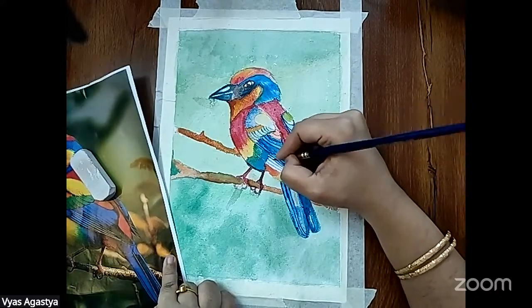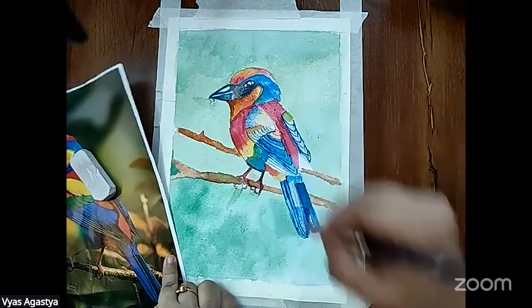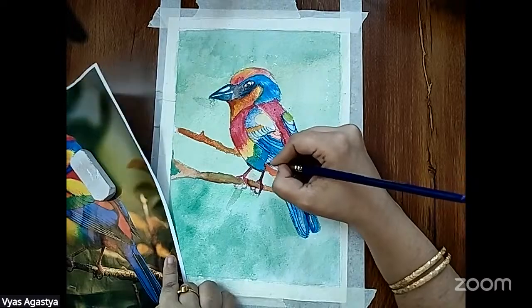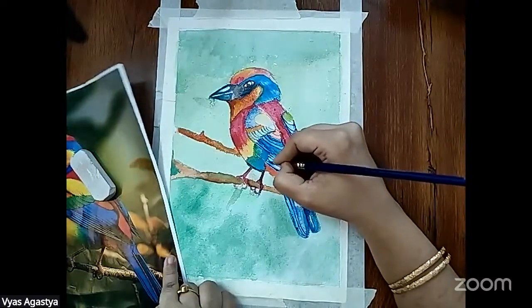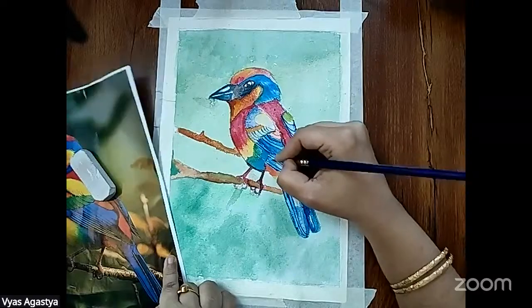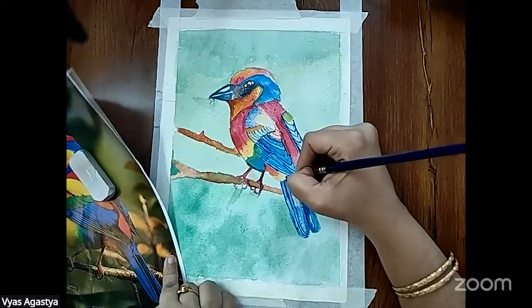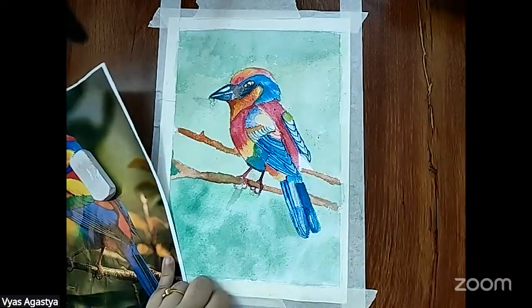In watercolor, we can study the light source, right? It completely depends upon the light source study. See here, I am applying depth to the wings.